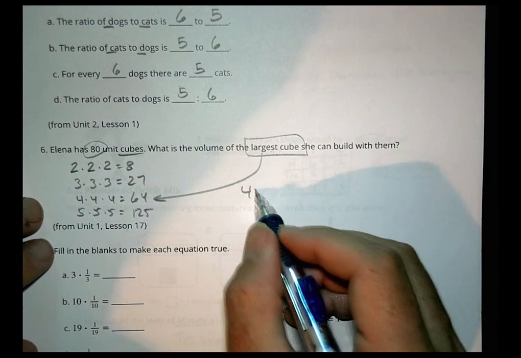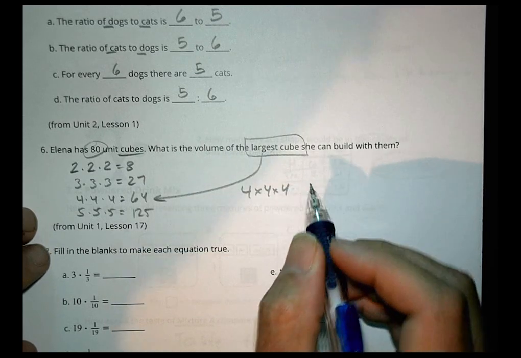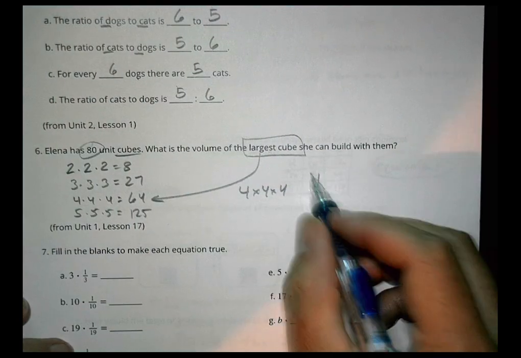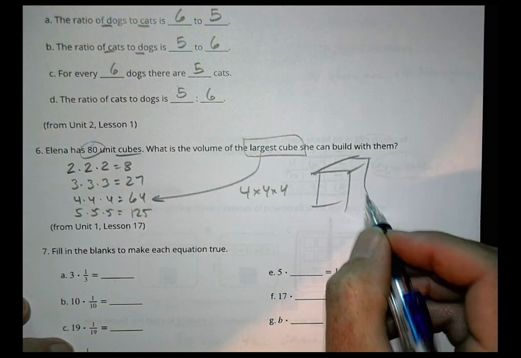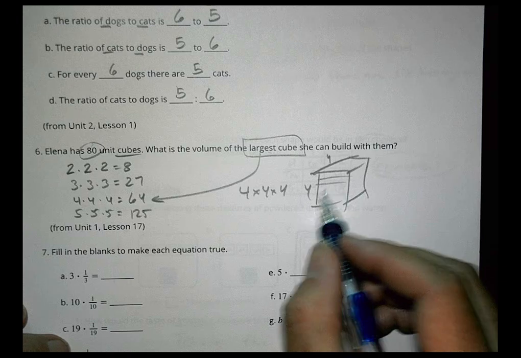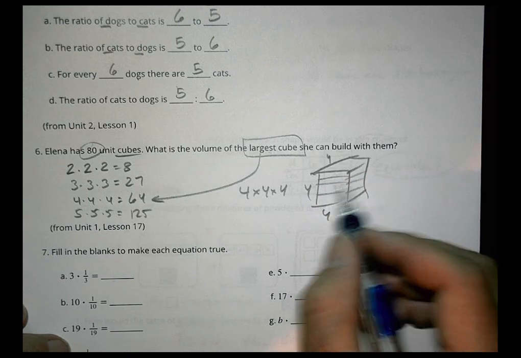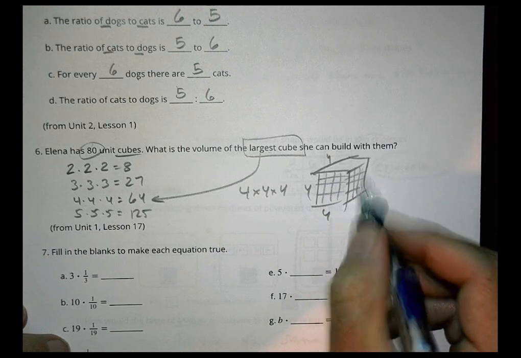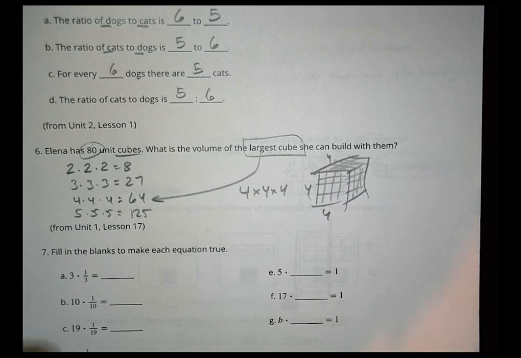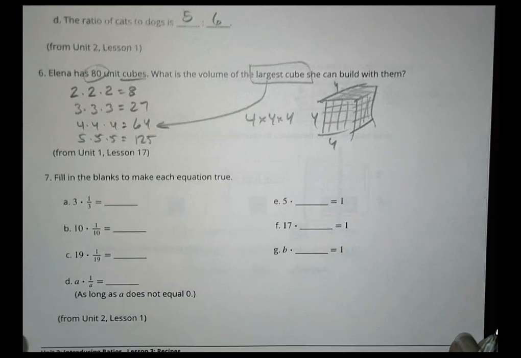So the largest cube I can make would be right here. It would be a 4 by 4 by 4 with a volume of 64. I'd have some extra cubes left over, but that is what I would get if I was to make one of those. Right, perfect.